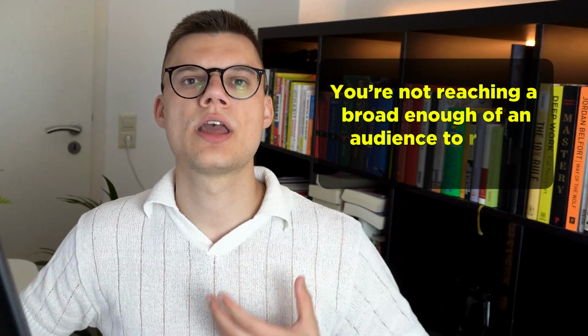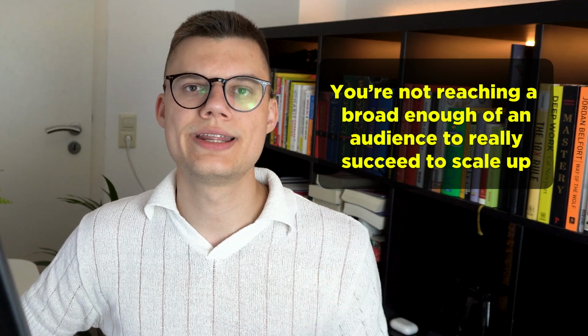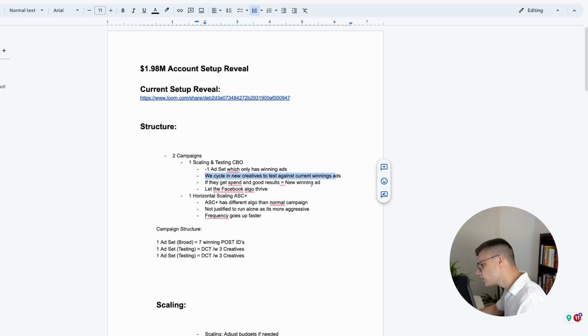It's cheap CPAs, but never ever run it as your only scaling effort, because you're only going to mess up your ad account this way. You're not reaching a broad enough audience to really scale up, right? So that is the campaign structure for our CBO, and then again for our Advantage Plus.